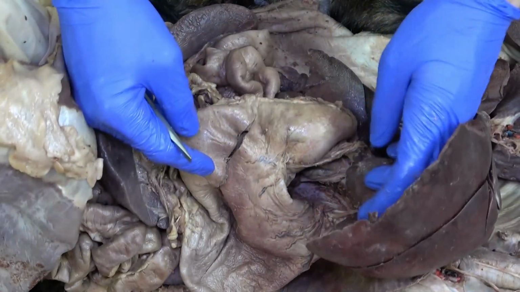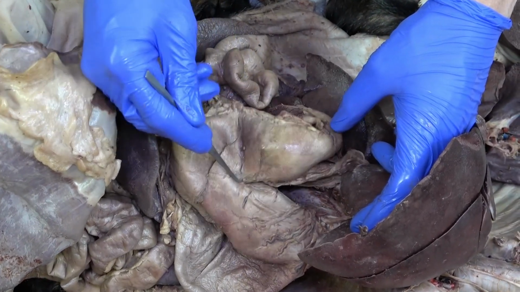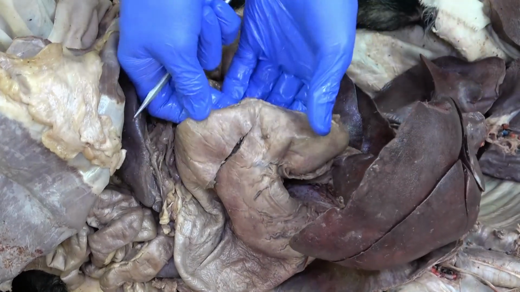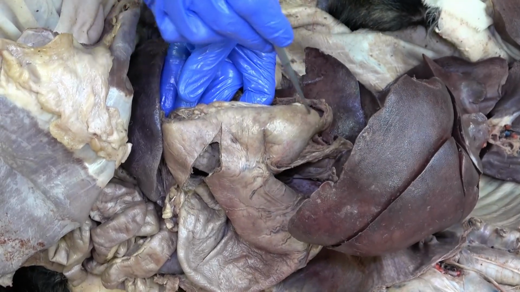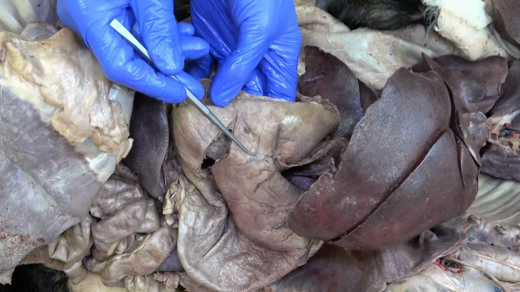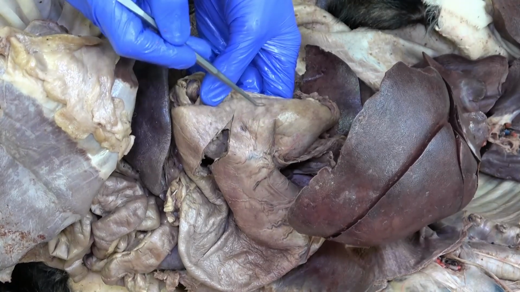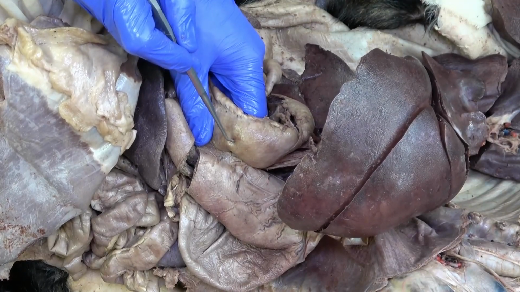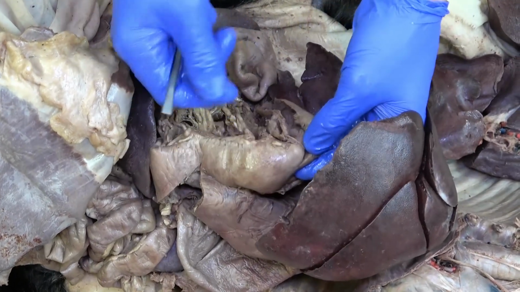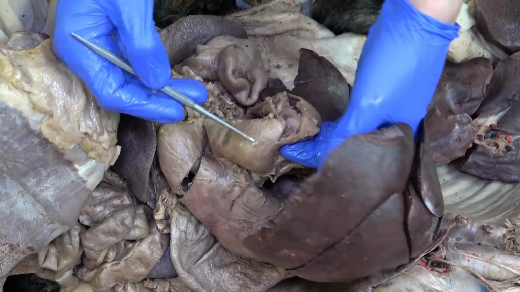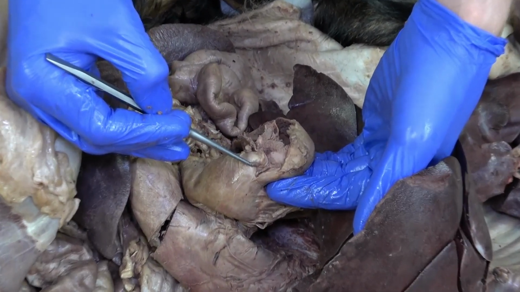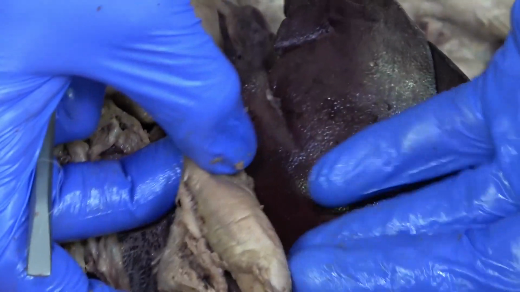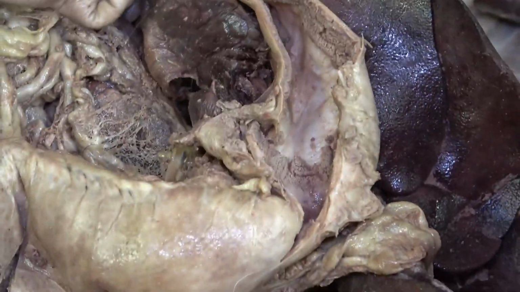At this point, this structure here is the angular incisure, this very acute bend in the lesser curvature of the stomach. And it's at this point that the body transitions into the pyloric part of the stomach, with the pyloric antrum being this thin-walled initial chamber, followed by this thicker walled chamber, which is going to be the pyloric canal. The exit of the stomach is going to be the pylorus, which is where the pyloric sphincter is going to be located. And at that point, the ingesta would move from the stomach into the proximal portion of the small intestine, which will be the duodenum.